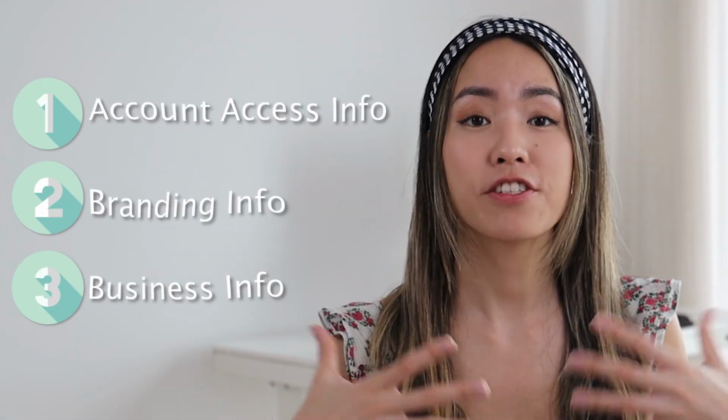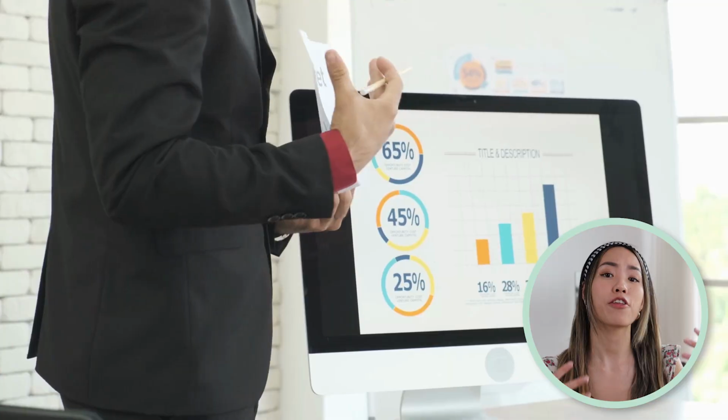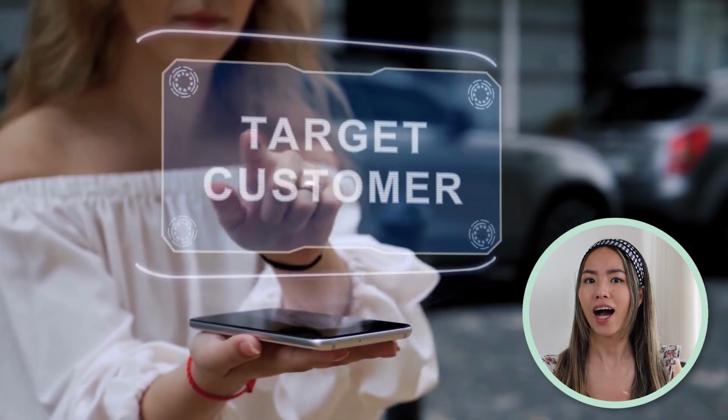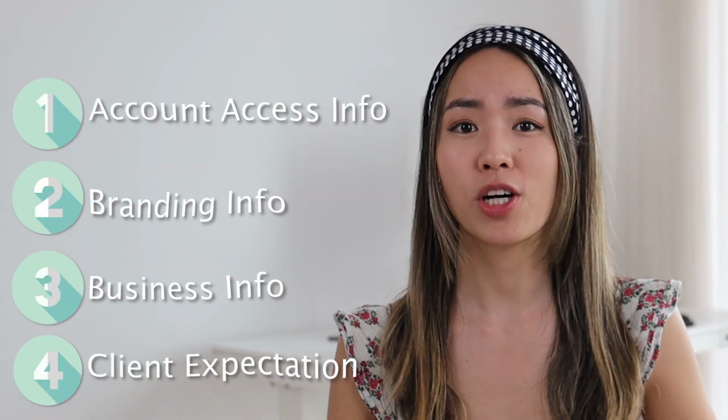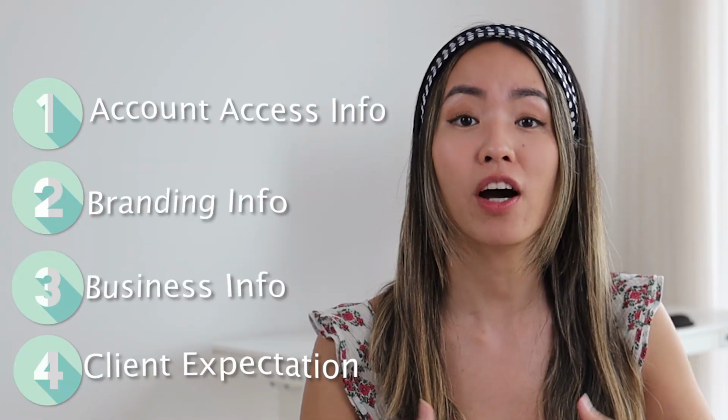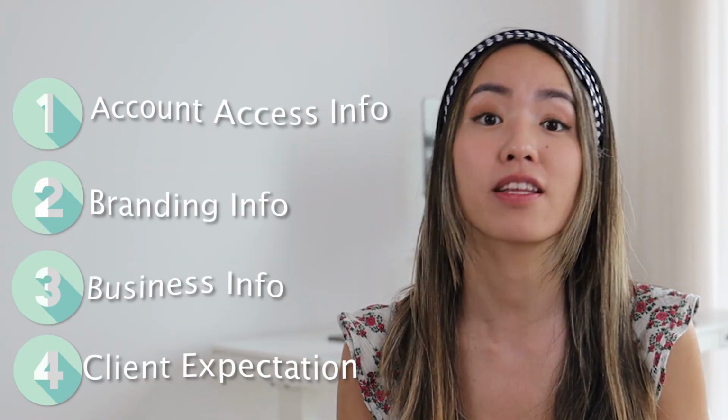The third thing that you need to ask for in your onboarding form is the business information, such as their business and marketing goals, their ideal client avatar, or the major competitors, etc. This information will help you develop an effective marketing strategy that will maximize your result. So these are the three most important categories of questions that I would recommend you include in your onboarding form. But there are other questions that I ask in my onboarding form that will help me manage the client's relationships and expectations, which I will discuss later in this video.